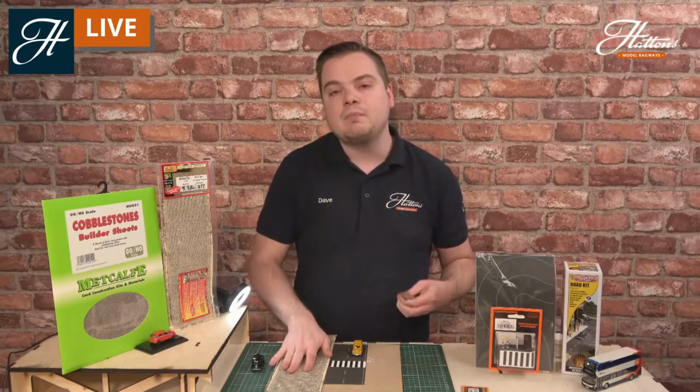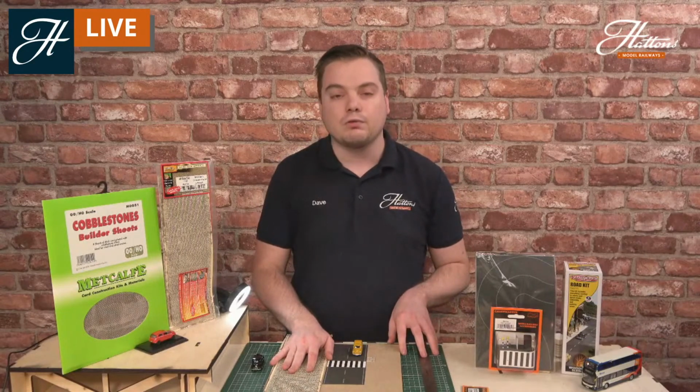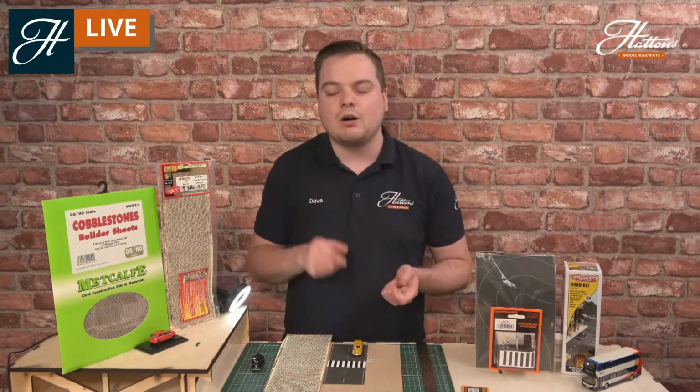These sheets are a little bit more expensive with the higher amount of detail in them. They come in at £11 for a sheet, but they really are worth the extra value with the heightened level of detail that you do see in them.